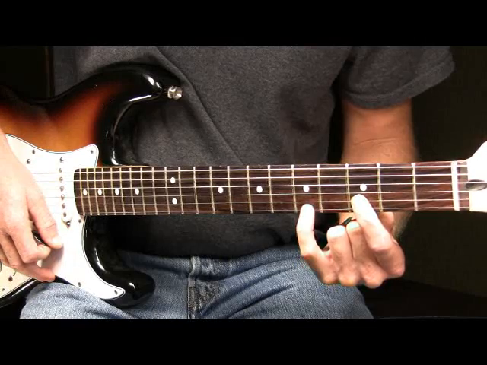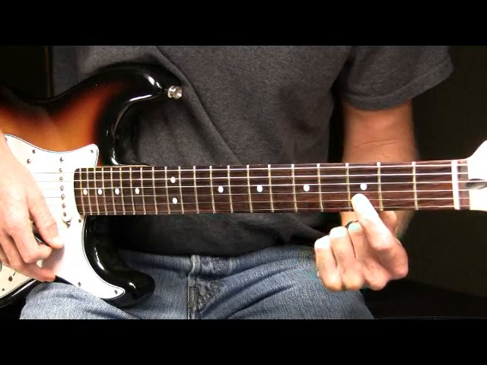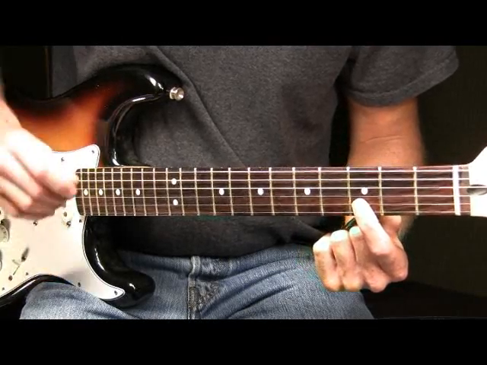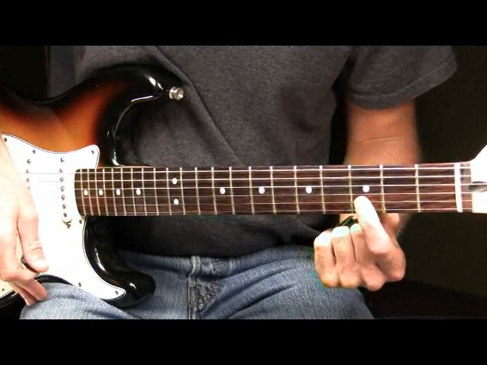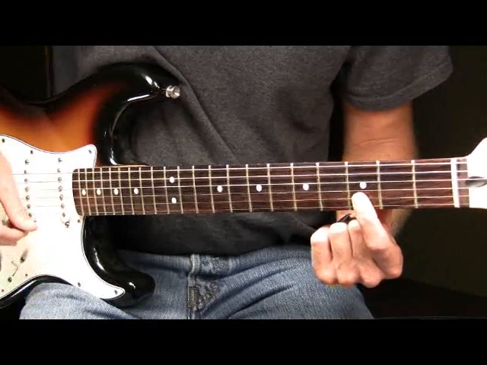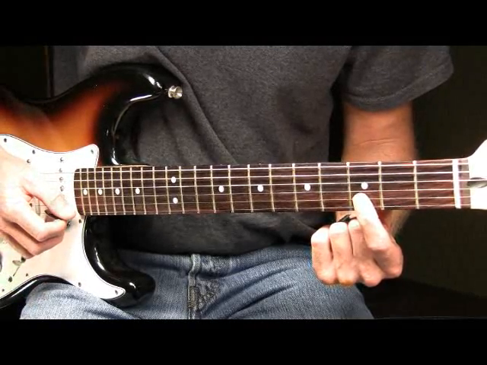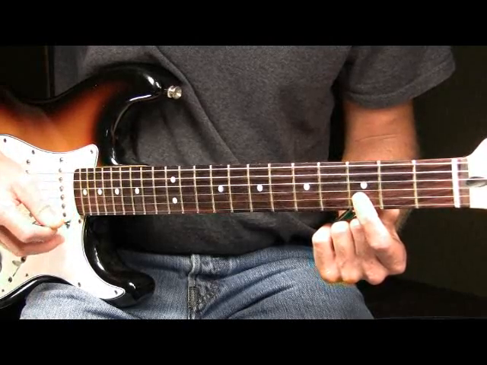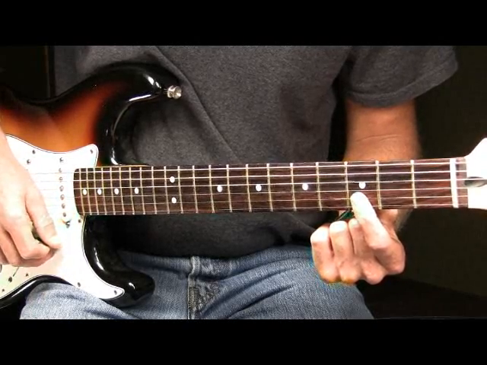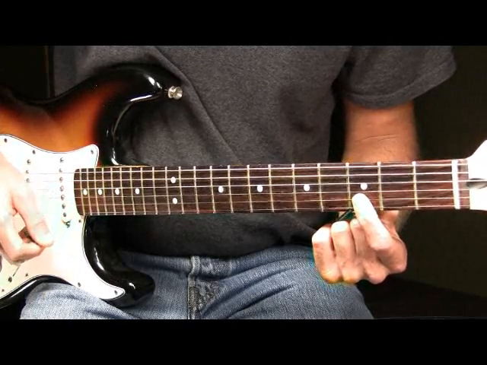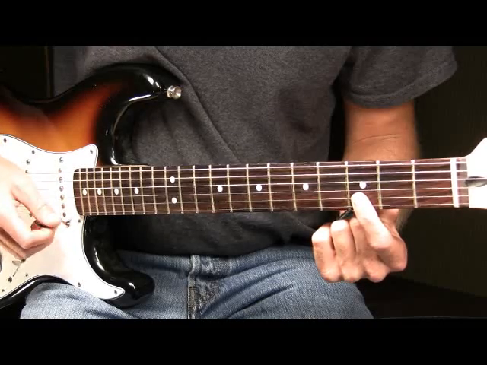Following that, you're going to pick your pinky or your ring finger out of the way, and your pointer finger is still barred there at the 3rd fret across the B and the high E string. What we're going to do next is pick the high E string 2 times. Then you're going to pick the B string 1 time. Then you're going to pick the high E string 1 more time.